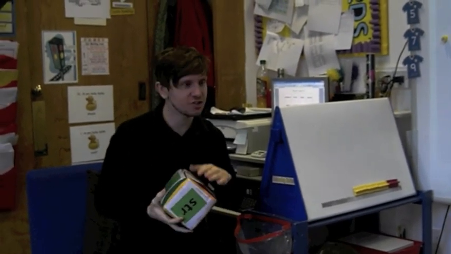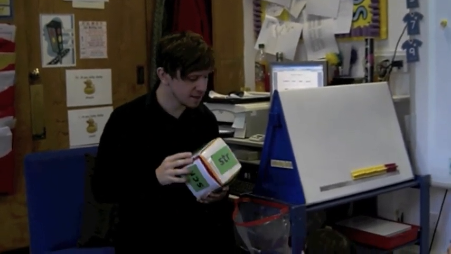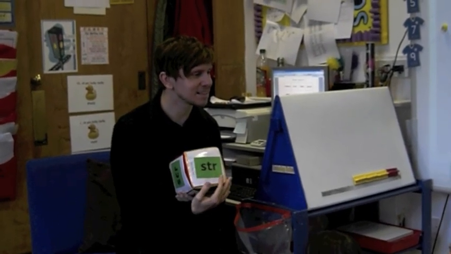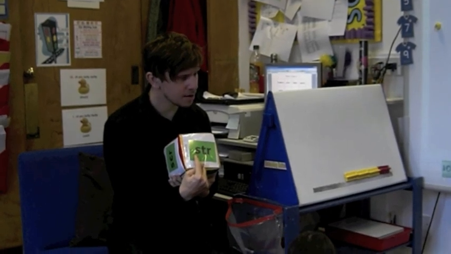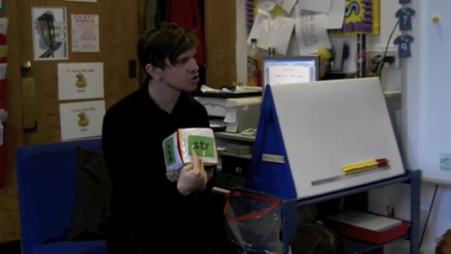And that dice was bought from an educational catalogue, and it's a dice where you can change the values on each side. Now, you don't have to do this. You could find an ordinary dice and make changes to each of the faces.